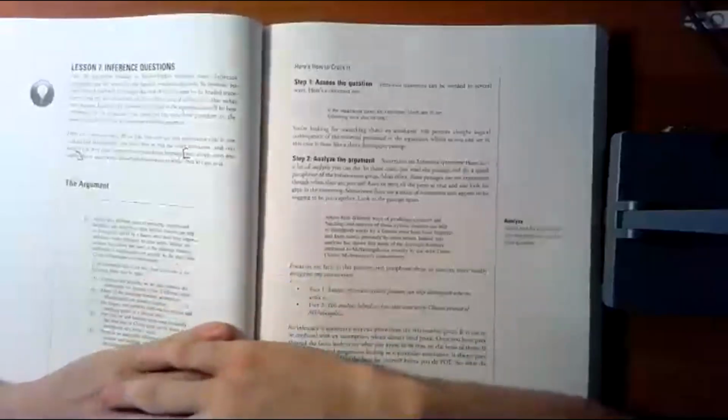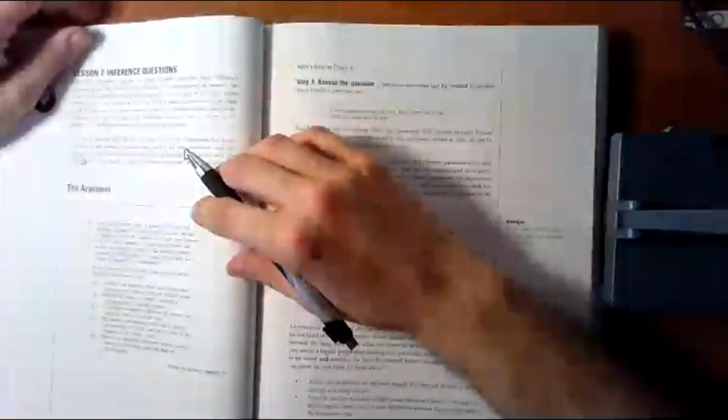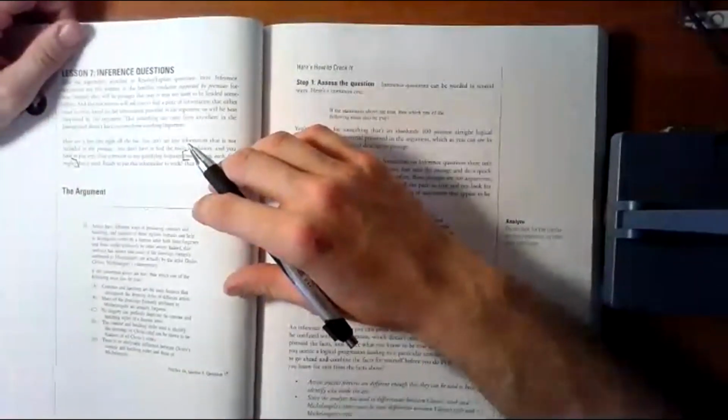Let's go. So, first off, we're going to read the question first. If the statements above are true, then which one of the following must also be true? Must also be true. Must. Okay, so we've read our question.